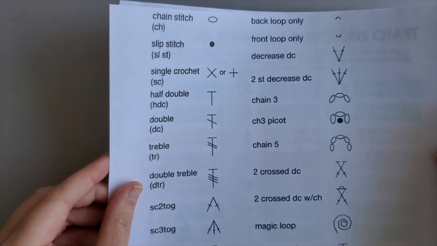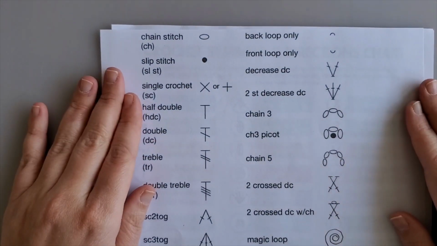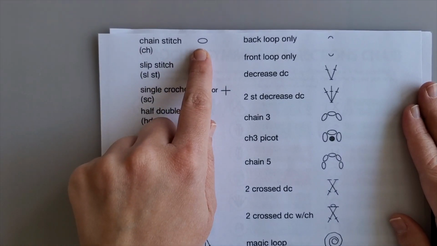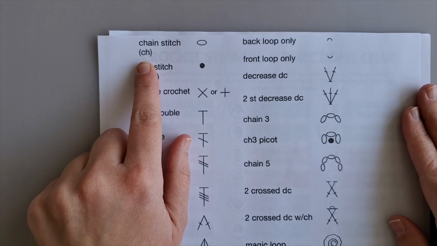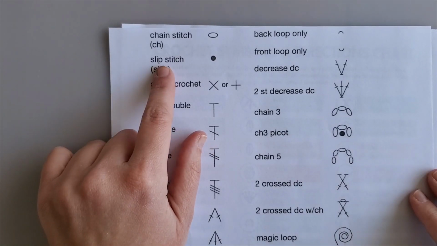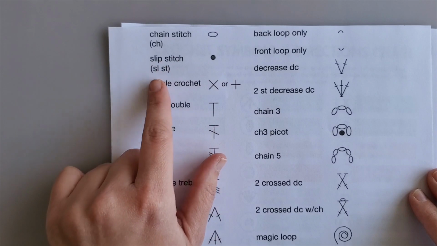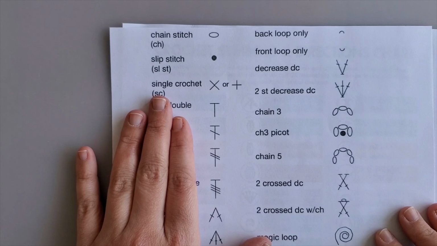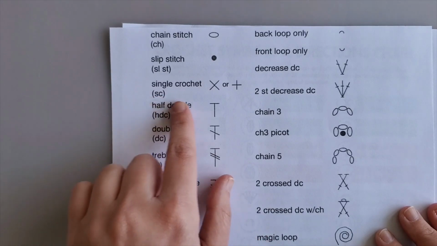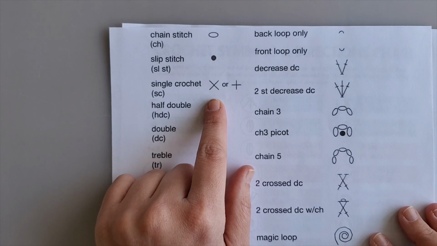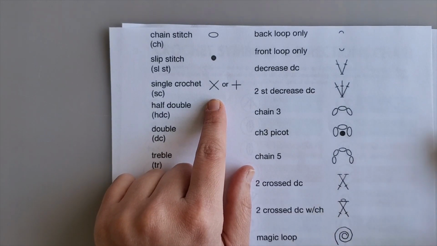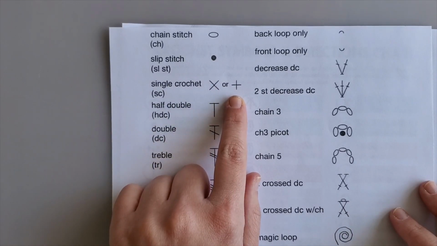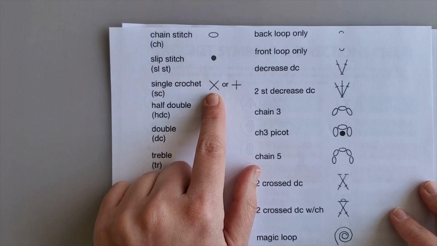If we take a look back at our sheets, here we have chain, and the symbol for that is an oval, and the abbreviation is CH. The next one is slip stitch, a darkened circle, and the abbreviation is SLST. The next one is single crochet, which is SC, and this stitch can be found using two different symbols, either the X or the plus. In my pattern, we'll be using X's.